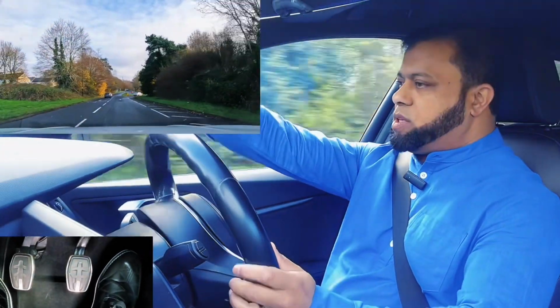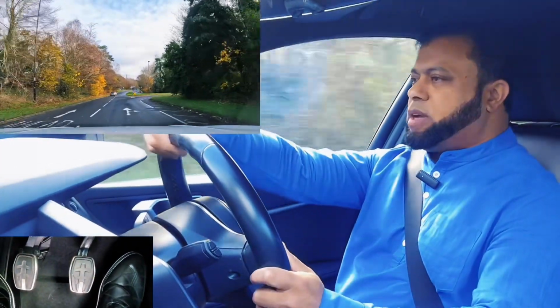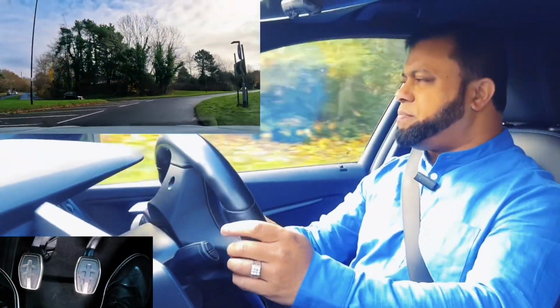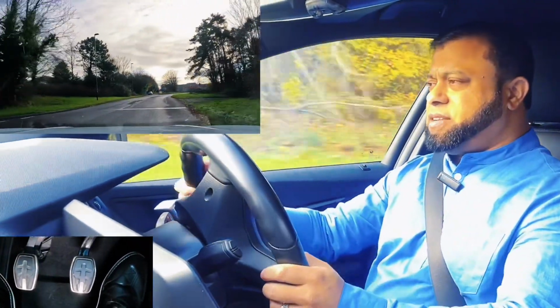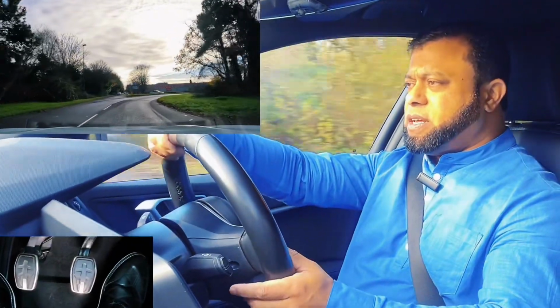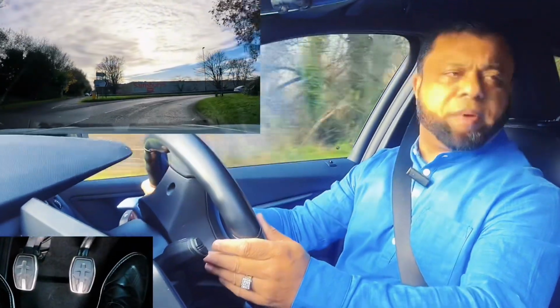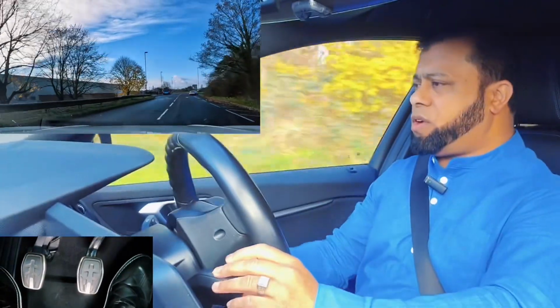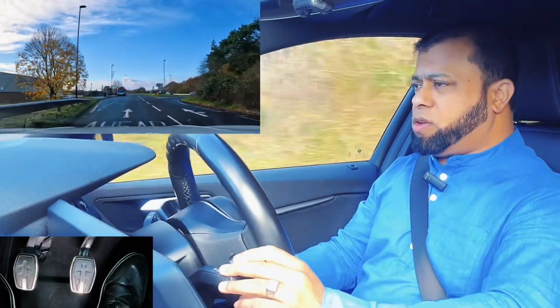Don't go into those road markings because it's telling you to be in your lane. That's first. That's second. If the signal goes off, put it back on again. Now mirror, mirror, signal left. That's the third exit. And here, take the signal off.